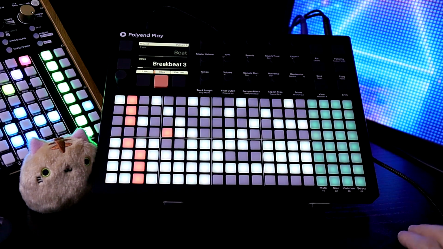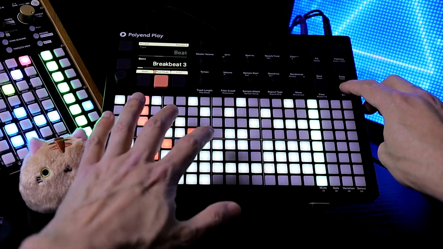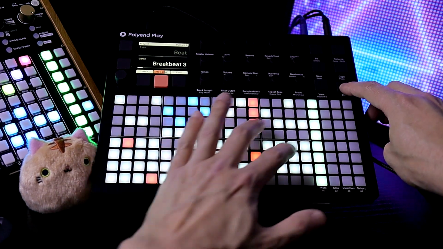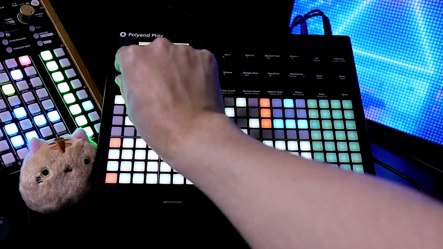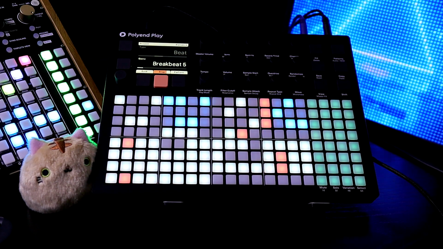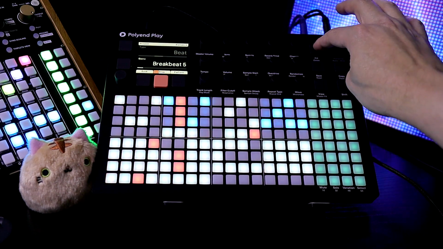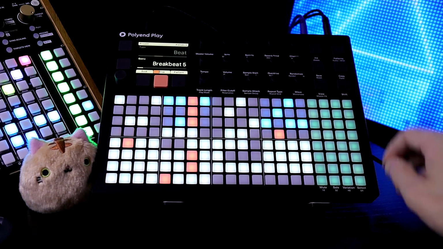So if we deselect, now what? If I hold down shift, let's choose here and here. Now we can change the beat. Press fill. And then press it again, it's going to change the drum samples.